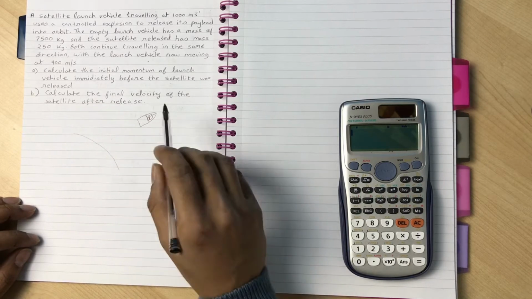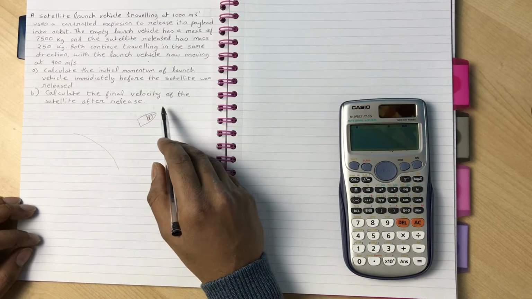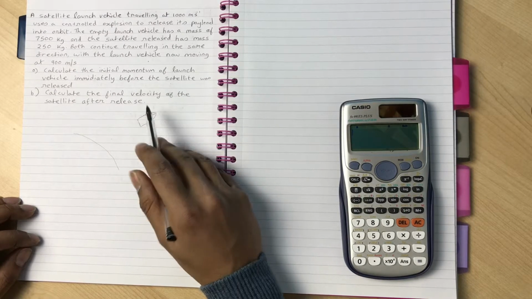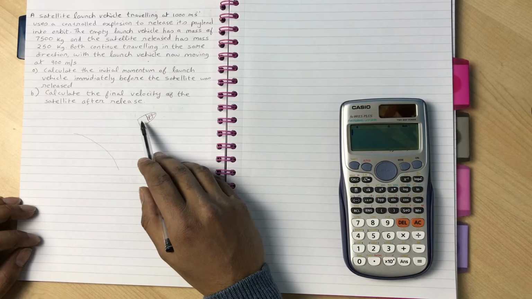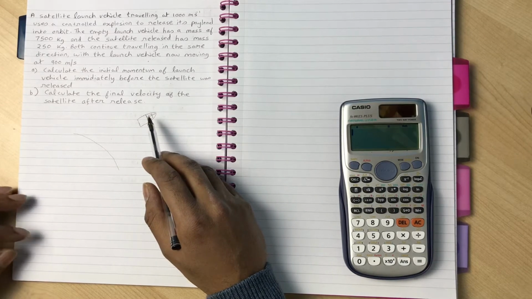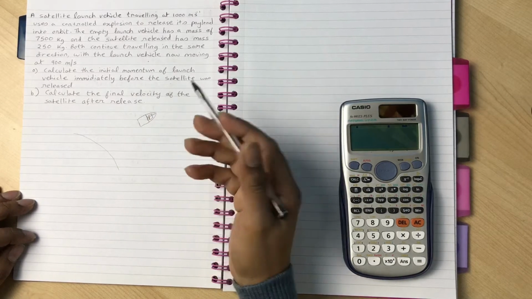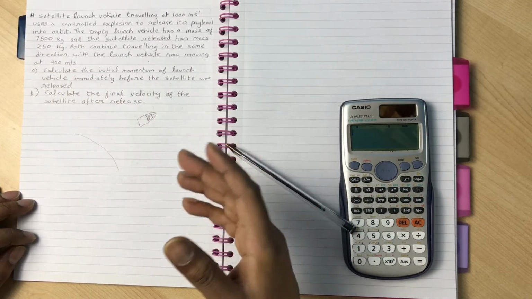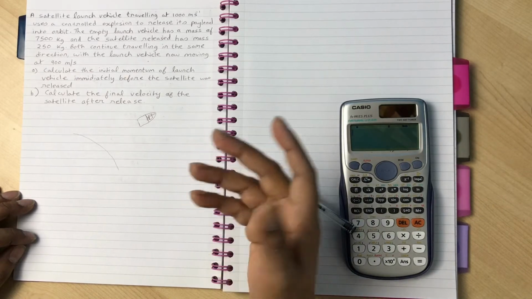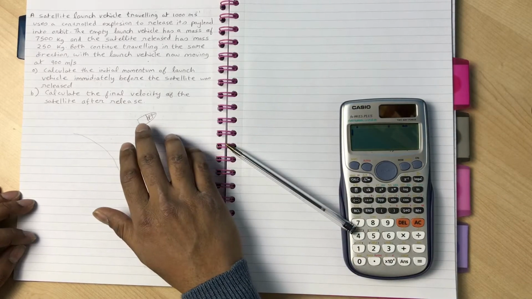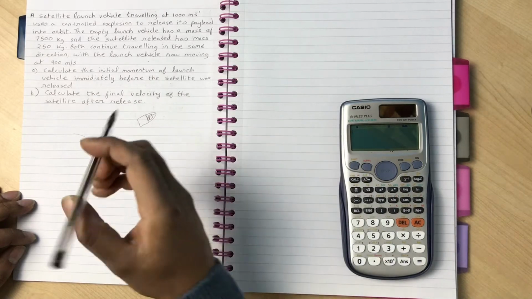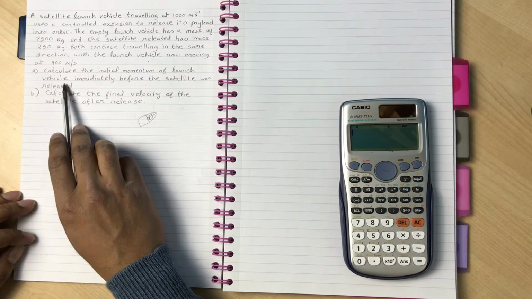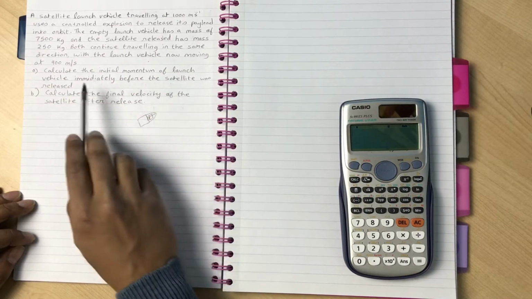Now this is going to be traveling with a velocity, and the mass of this launch vehicle times the velocity will be a constant unless an external force is acting upon it. For example, imagine a meteor coming and knocking this over. This is where an external force is being applied. So unless that happens, the mass times velocity will be constant.